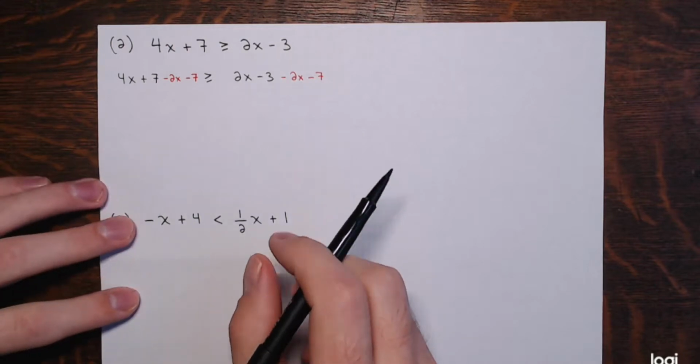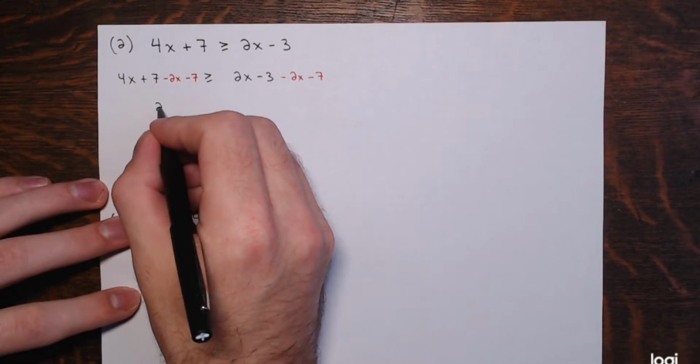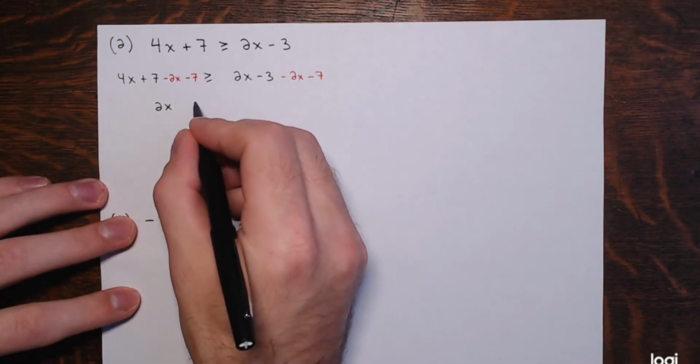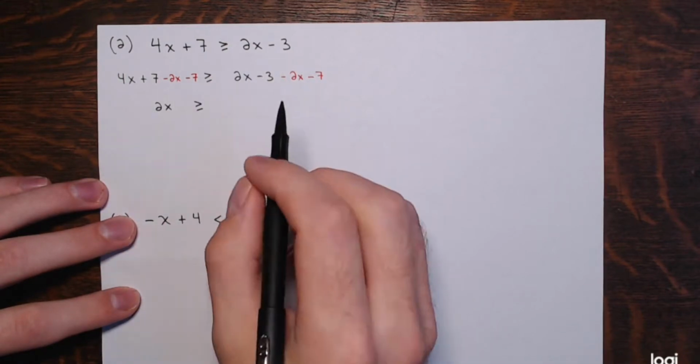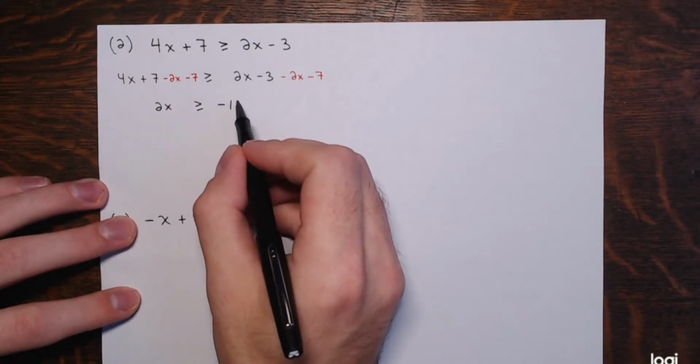Alright, so now I simplify the sides. 4x minus 2x is 2x. And then you have is greater than or equal to. And then over here, -3 minus 7 is -10.